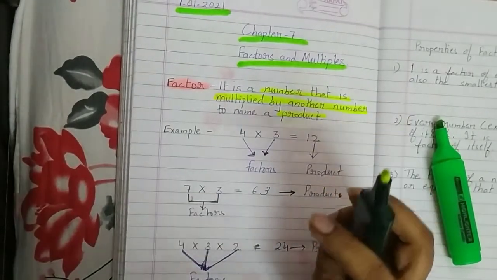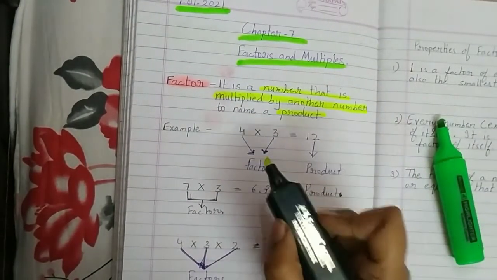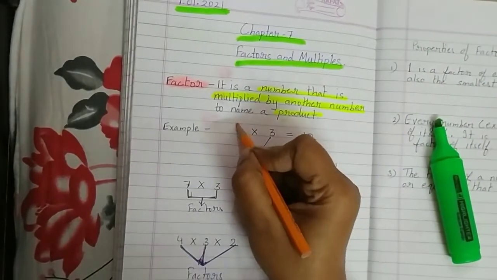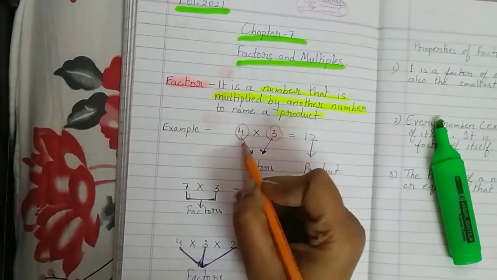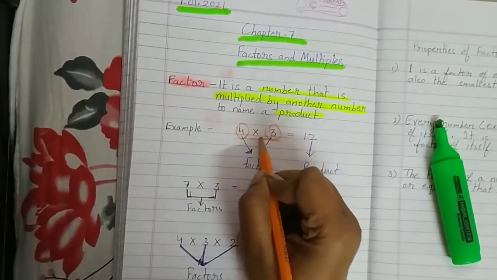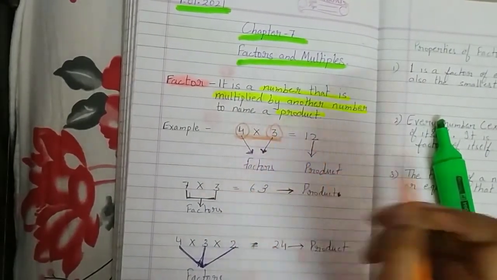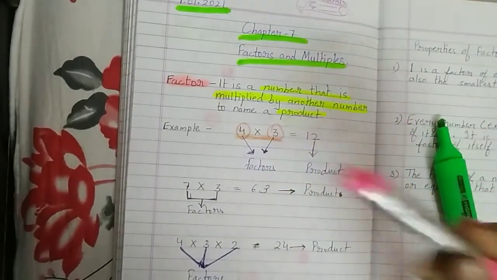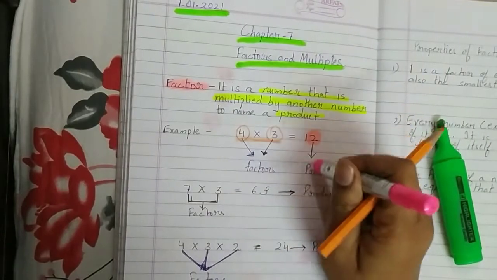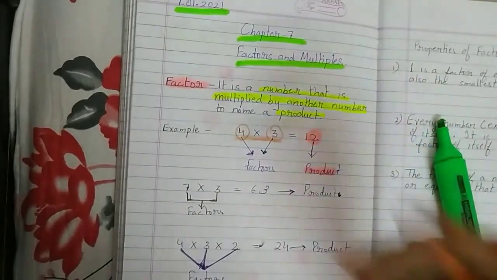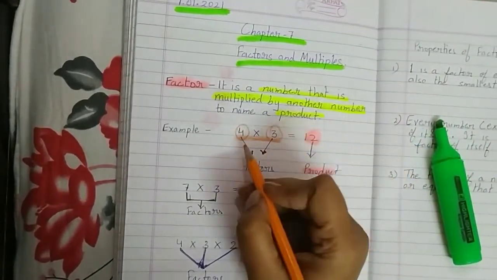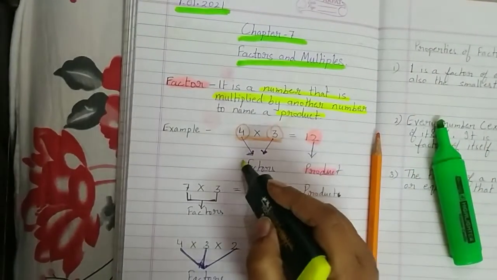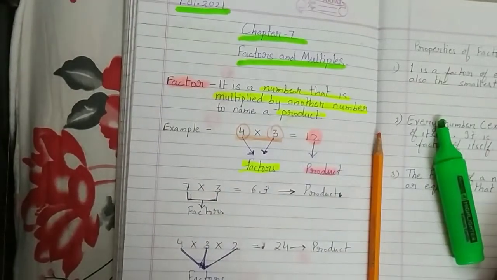Product. Simple. When we multiply two numbers, like here you can see, when we multiply two numbers, that is 4 and 3, what we are doing here? We are multiplying two numbers, that is 4 and 3. And it gives us what? It gives us product. Yes, children, it gives us product. Okay, so number that we multiply, which is here 4 and 3, what are they? They are factors.